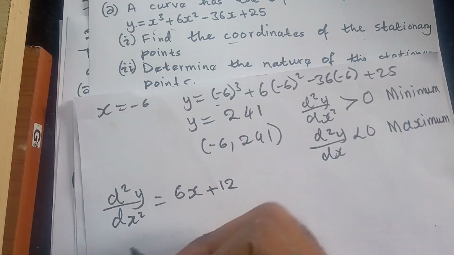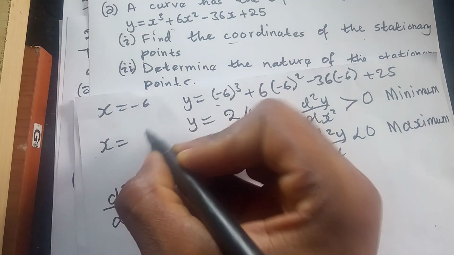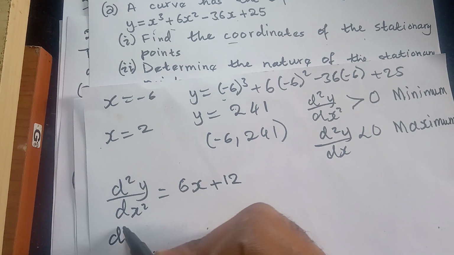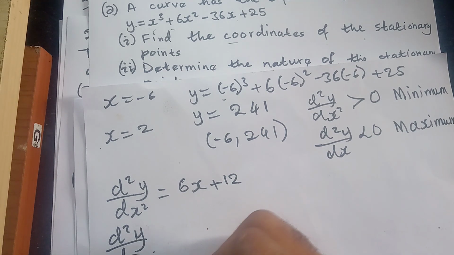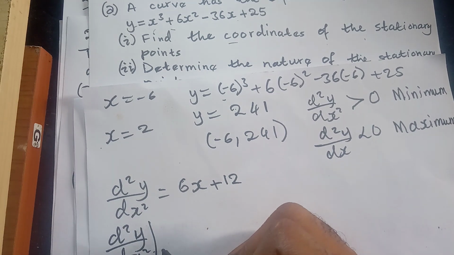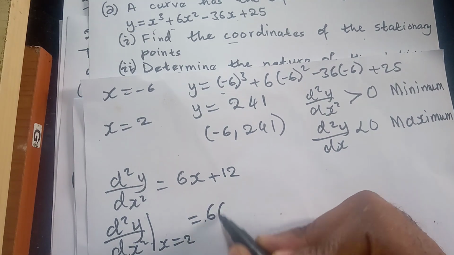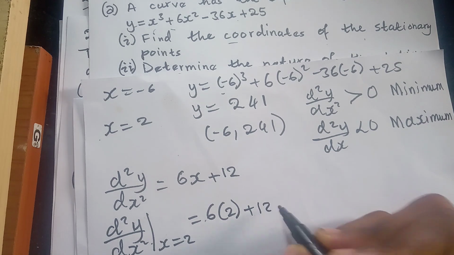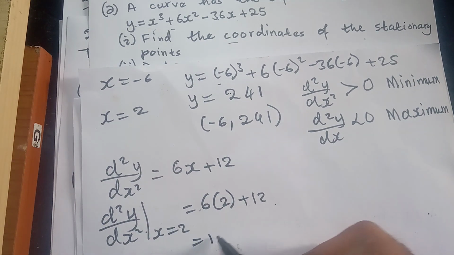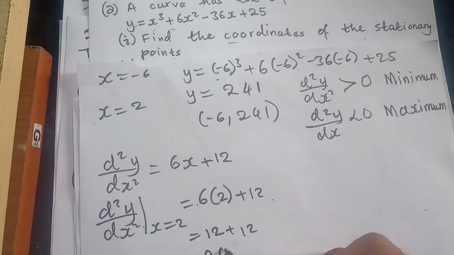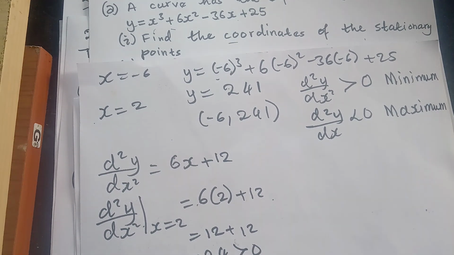The first x value is x equal to 2. So we shall find d2y/dx2 at the point where x is equal to 2. Let's substitute. This times this is 12 plus that, we have 24, which is greater than 0.